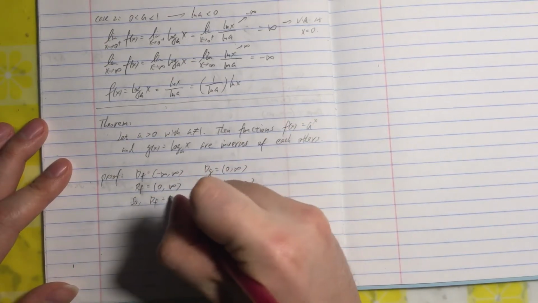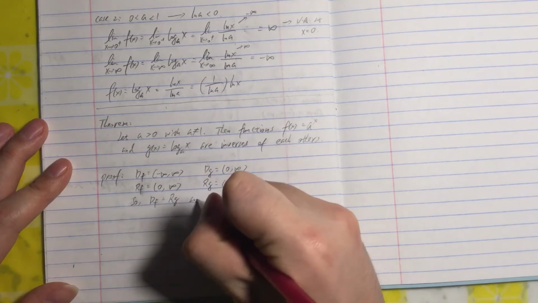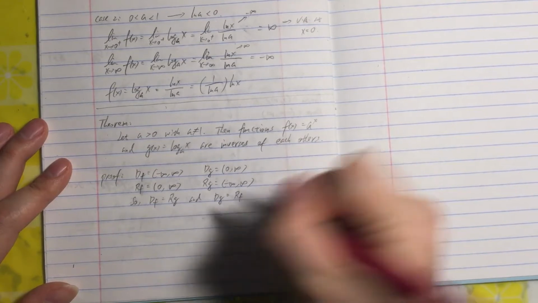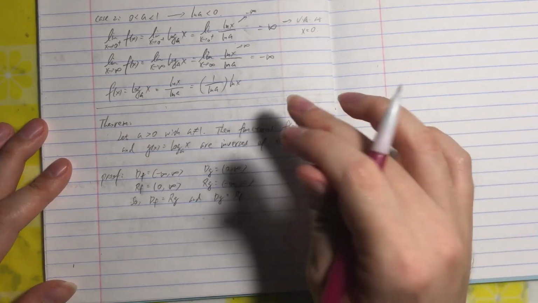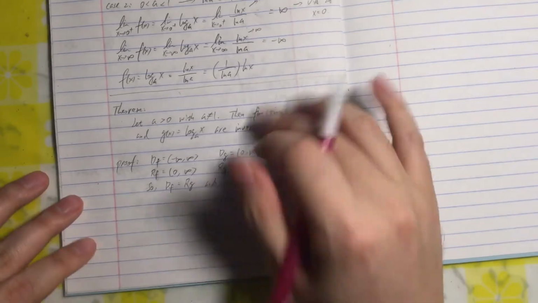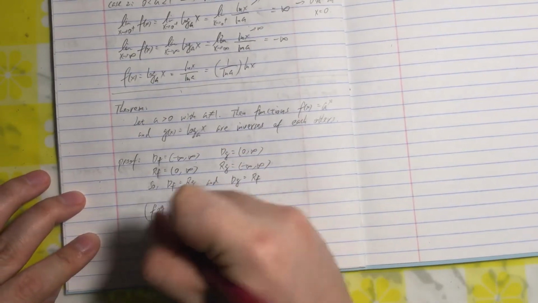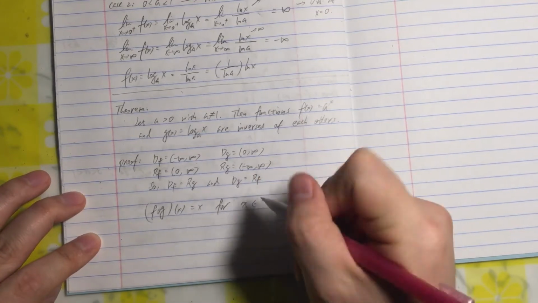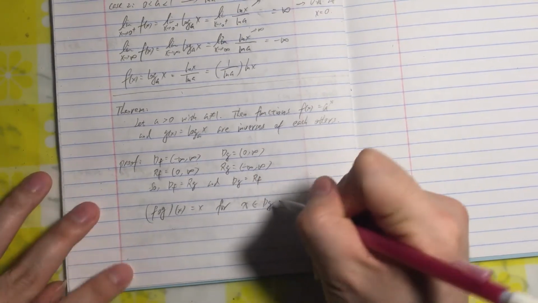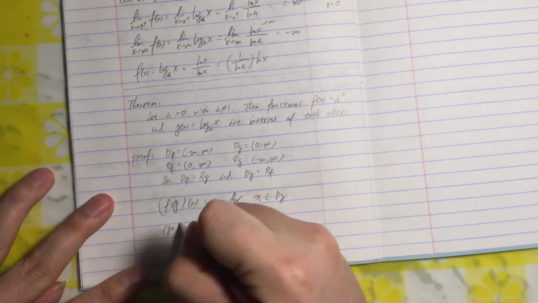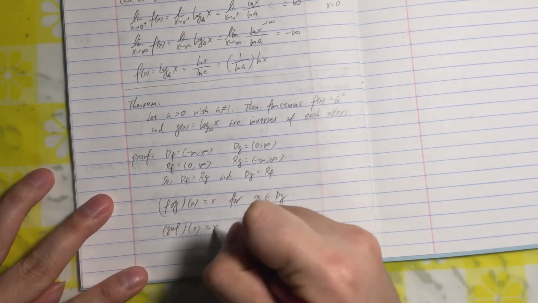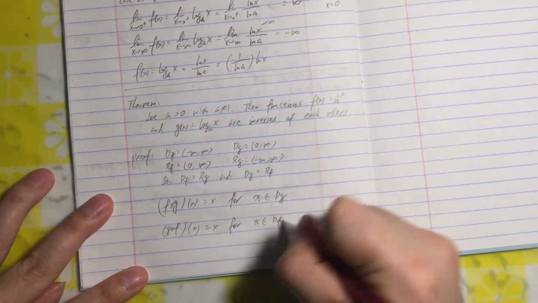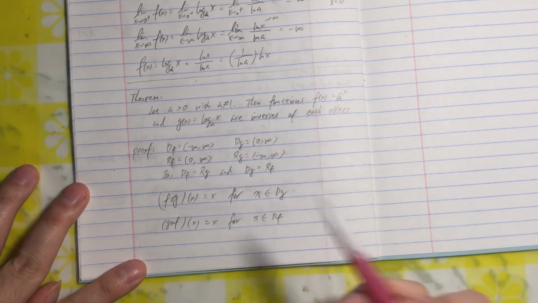So domain of function f equals the range of function g, and domain of function g equals the range of function f. Next, in order to show functions f and g are inverses of each other, we try to show that f of g of x equals x for all x belonging to the domain of function g, and g of f of x equals x for all x belonging to the domain of function f. We try to show these two equations.